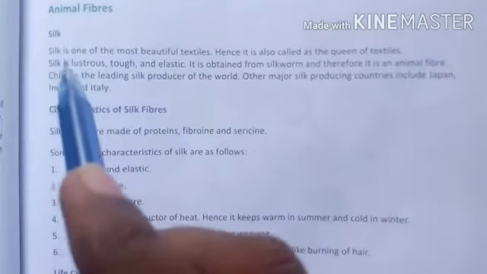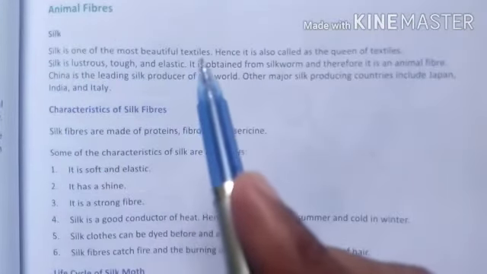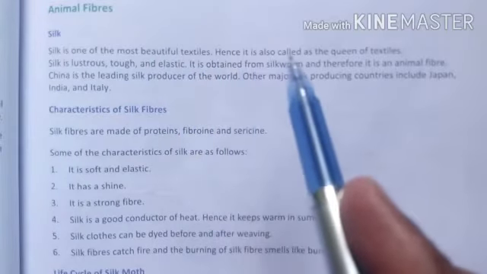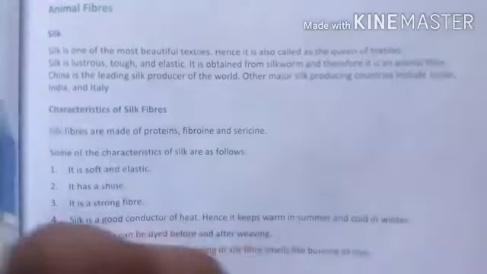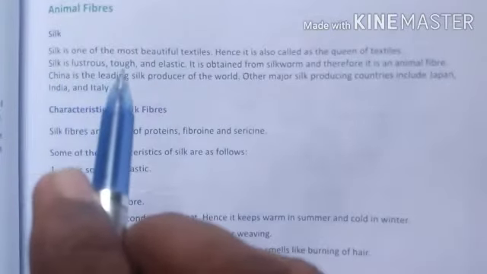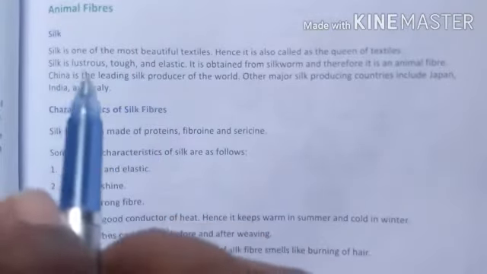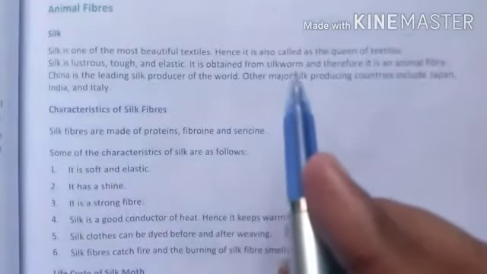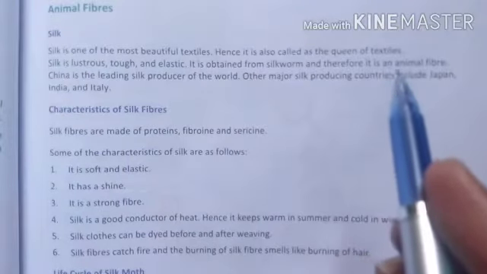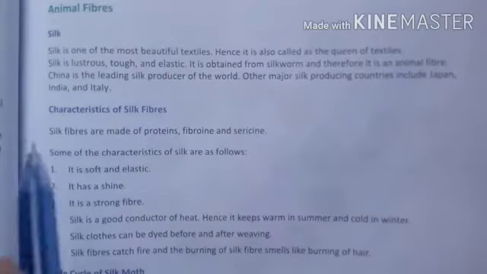So what is silk? Silk is one of the most beautiful textiles, hence it is also called the queen of textiles. It is very costly and very beautiful, that's why it is called the queen of textiles. Silk is lustrous and elastic. Lustrous means shiny in nature. Elastic means it's stretchable. It is obtained from the silkworm and therefore it is an animal fiber.